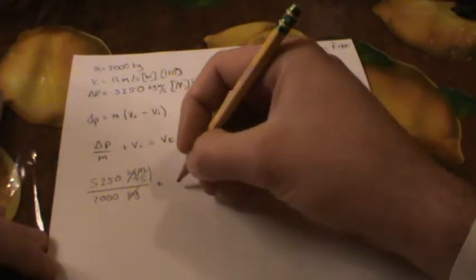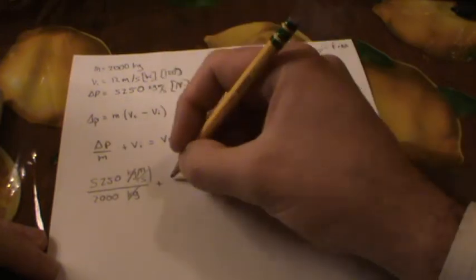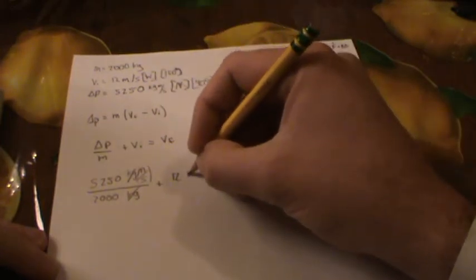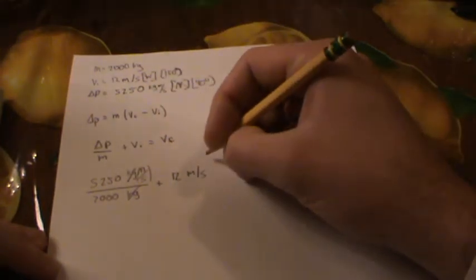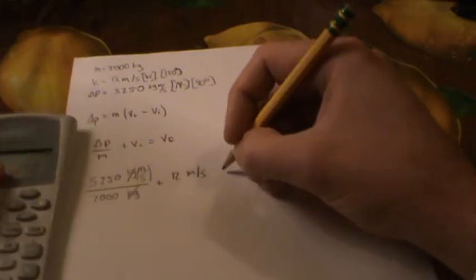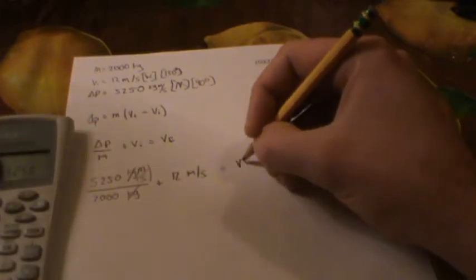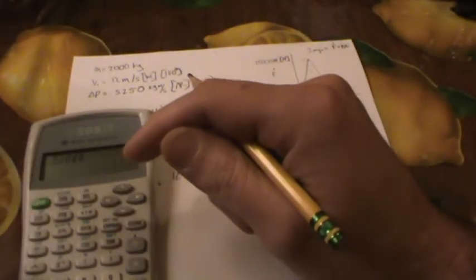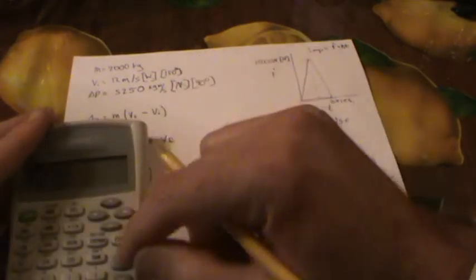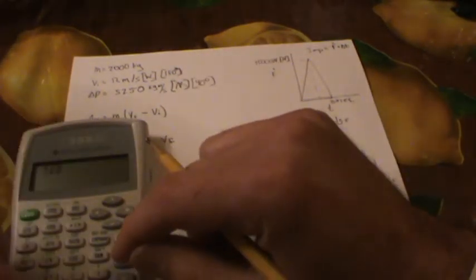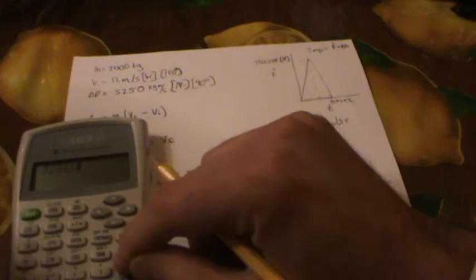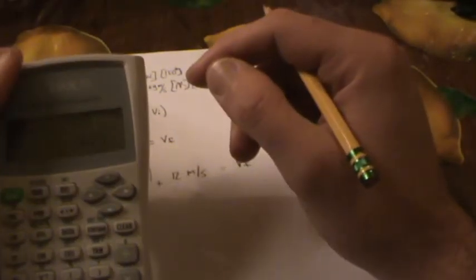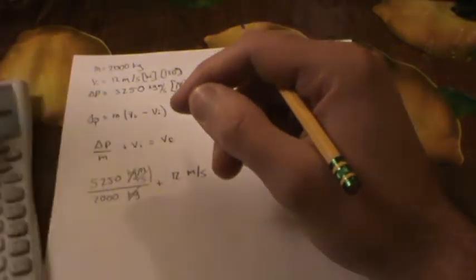Bonus, because my initial velocity is 12 meters per second. And so this is equal to velocity final. Let me just do 5250 divided by 2,000. Not really sure what that's going to be. 2.625.